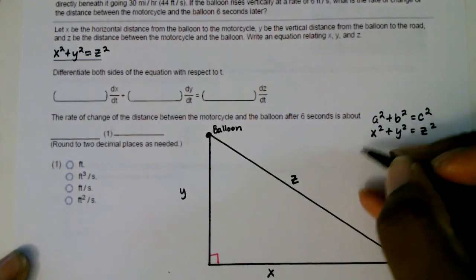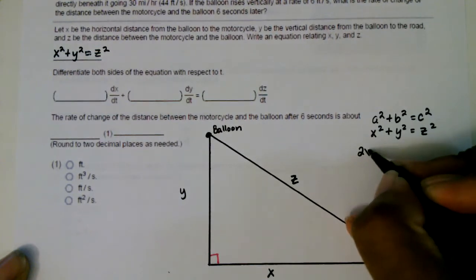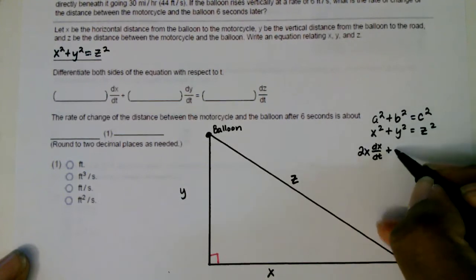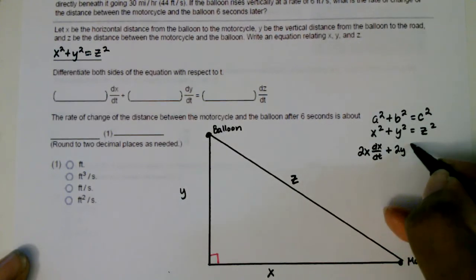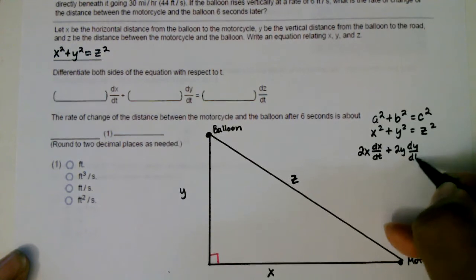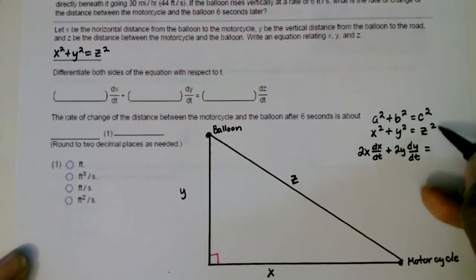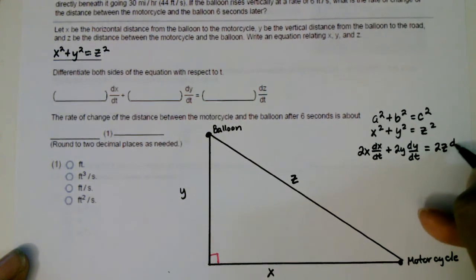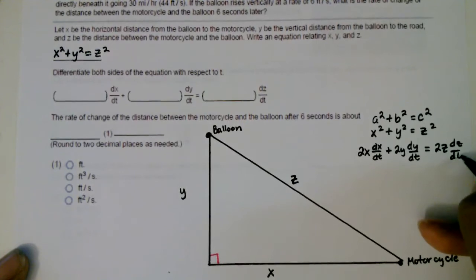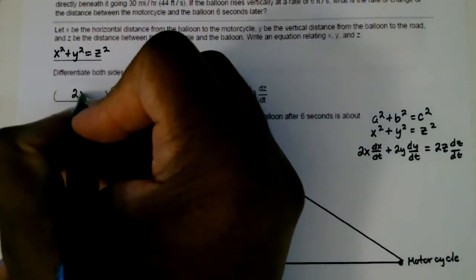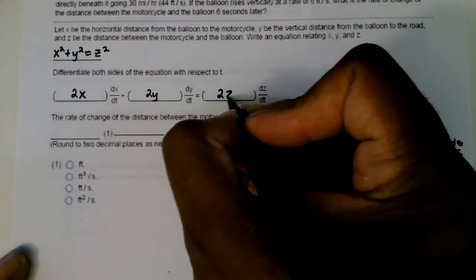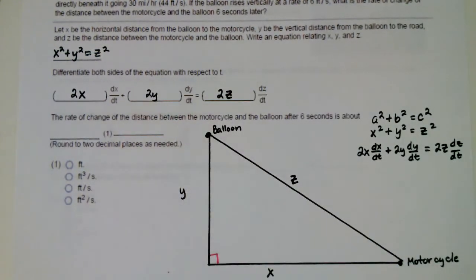The derivative of x squared with respect to time would be 2x dx/dt, plus the derivative of y squared with respect to time, that'd be 2y dy/dt, equaling the derivative of z squared with respect to time, 2z dz/dt. So that's 2x dx/dt plus 2y dy/dt equals 2z dz/dt.